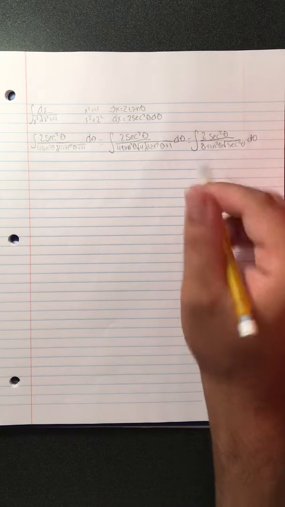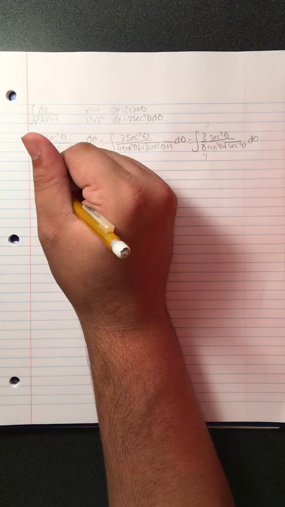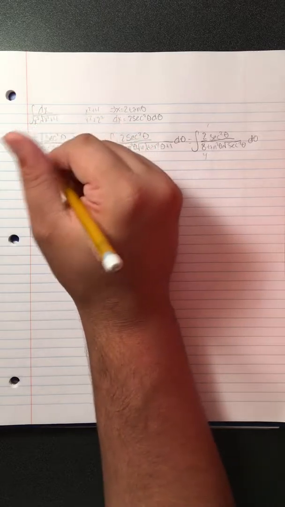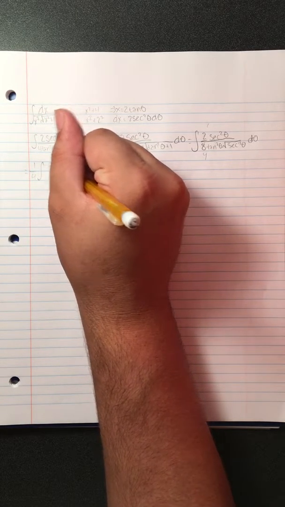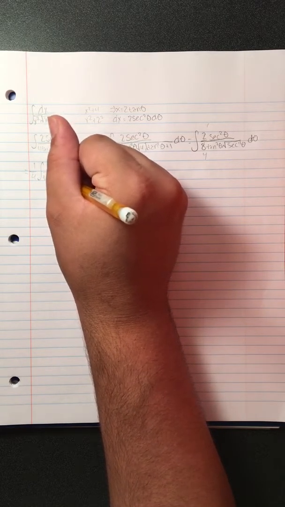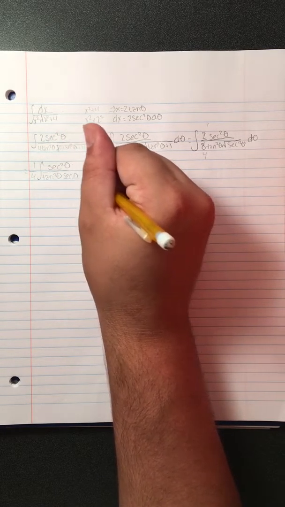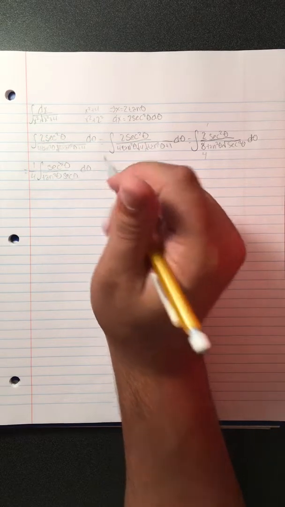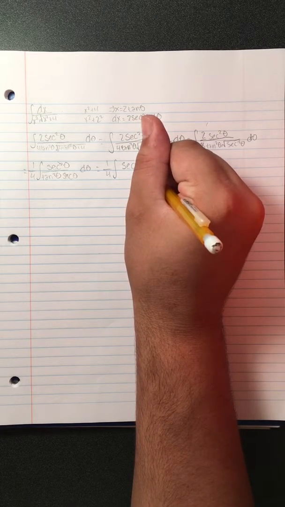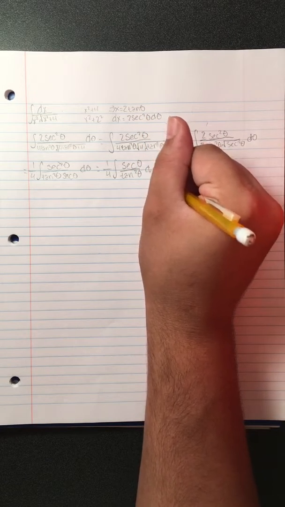Alright, so this simplifies to 1 over 4, so that can come out because it's an integer. So this is equivalent to 1 over 4 integral secant squared theta over tangent squared theta, and the square root of secant squared theta is secant theta. You're going to cross 1 out, so you're going to have 1 over 4 integral secant theta over tan squared theta d theta.